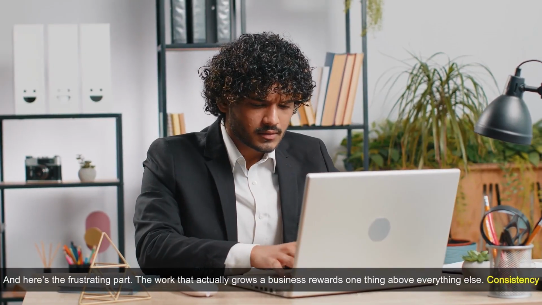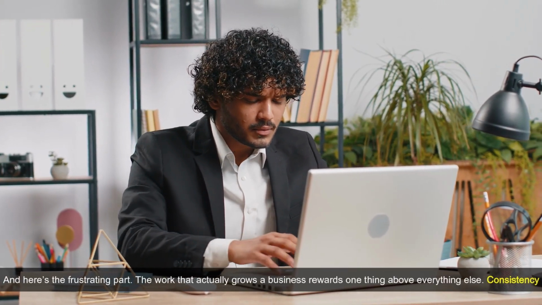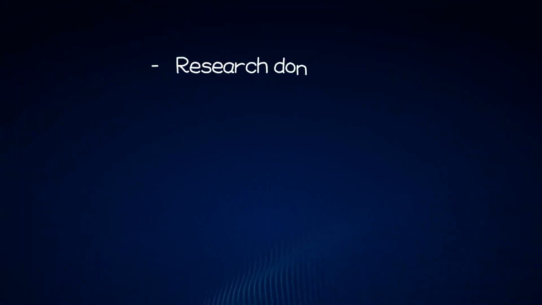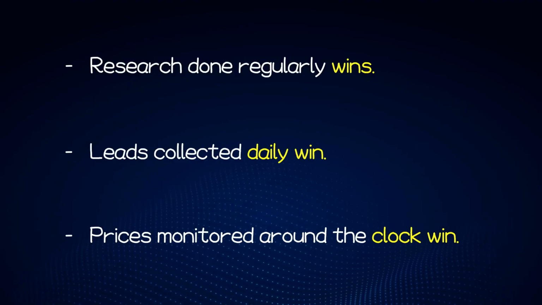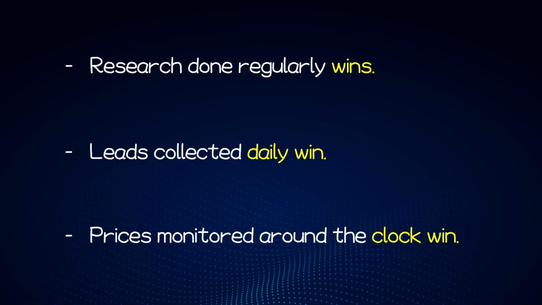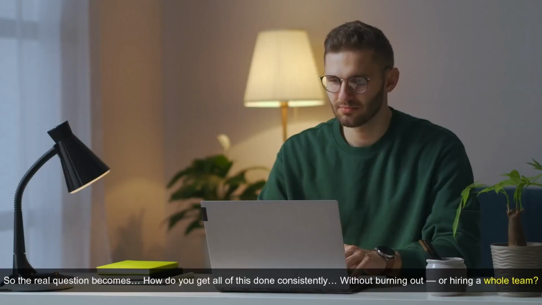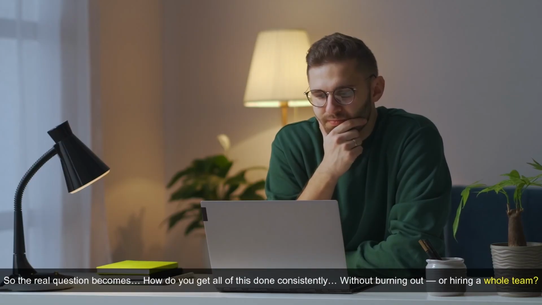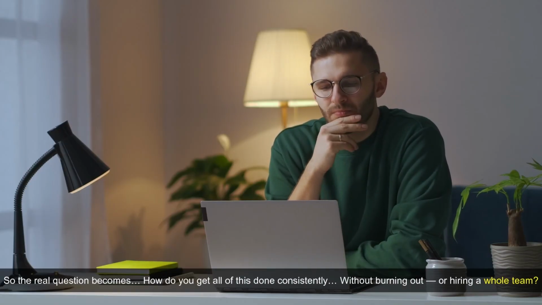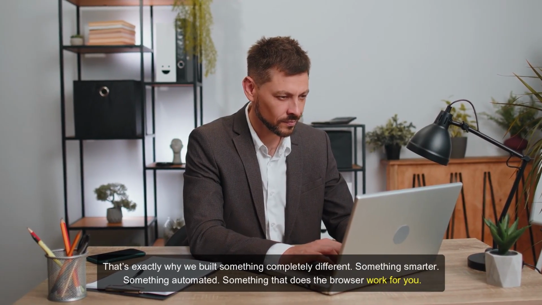And here's the frustrating part. The work that actually grows a business rewards one thing above everything else: consistency. Research done regularly wins. Leads collected daily win. Prices monitored around the clock win. But doing it all by hand doesn't scale. So the real question becomes, how do you get all of this done consistently without burning out or hiring a whole team? That's exactly why we built something completely different.